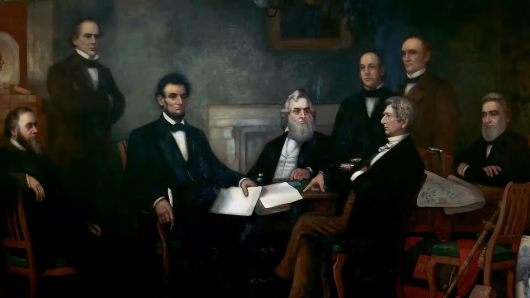Recognize it? So this is called the first reading of the Emancipation Proclamation of President Lincoln, and it's a portrait that was painted by Francis Bicknell Carpenter in 1864. So it's a contemporary image. Obviously you recognize Abraham Lincoln, but anybody know who else those other people are in that image?